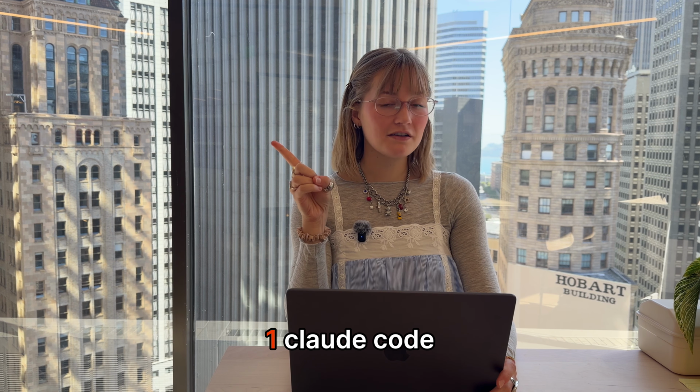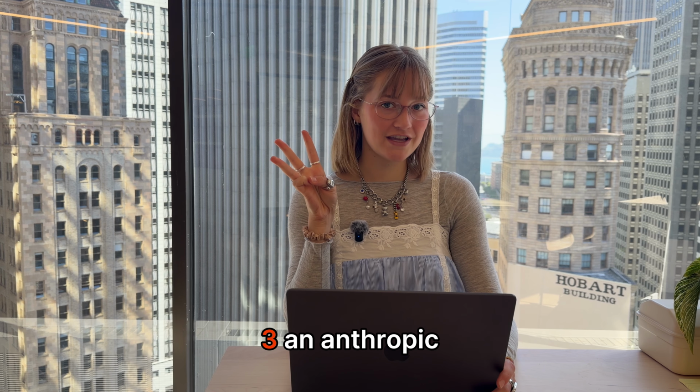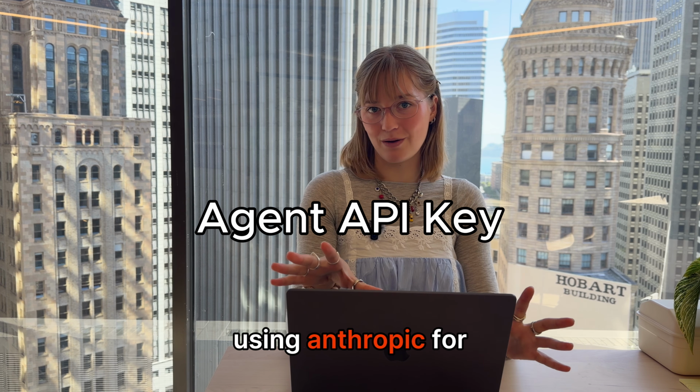So here's what you need. 1, Claude Code installed and running. 2, a Browserbase account, the free tier is fine. 3, an Anthropic API key. And this really could be agent agnostic, but I'm just using Anthropic for this example.